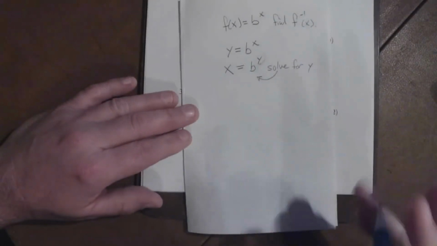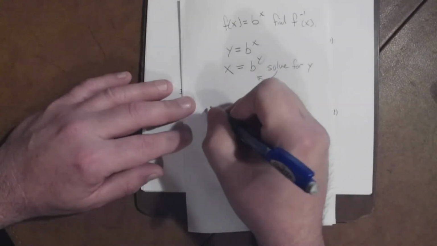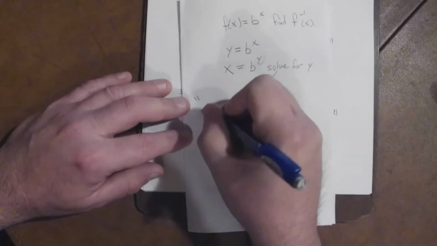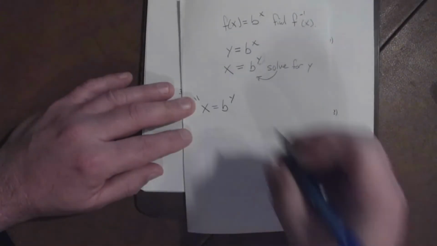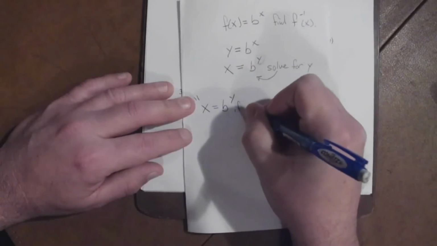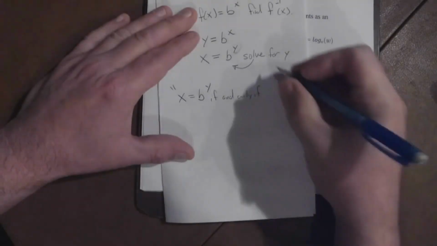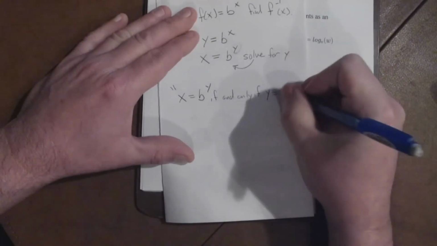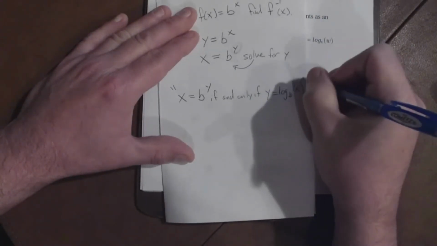What they established was the following idea, and that is that x equals b to the y if and only if we can rewrite this as saying y is equal to the log base b of x.